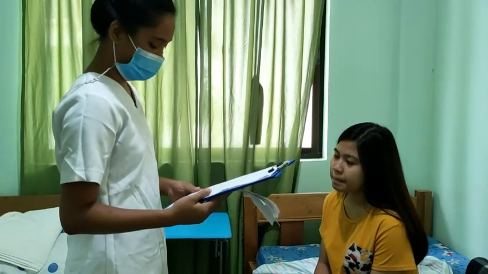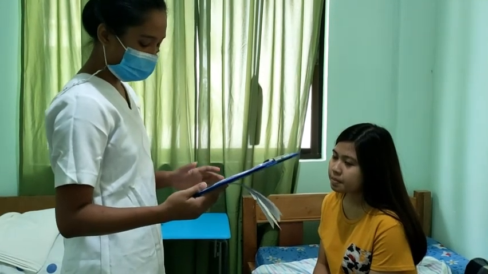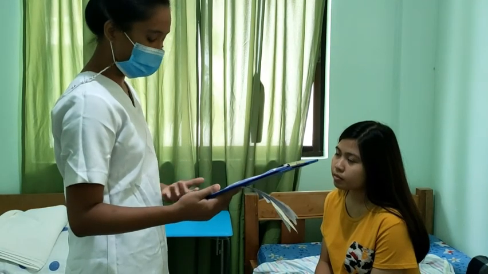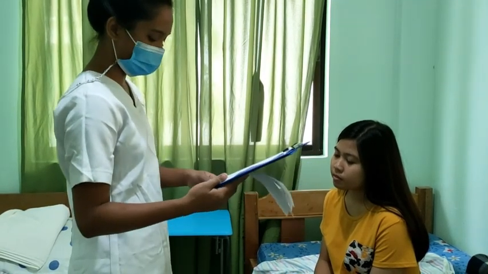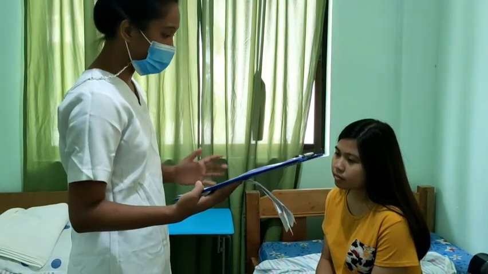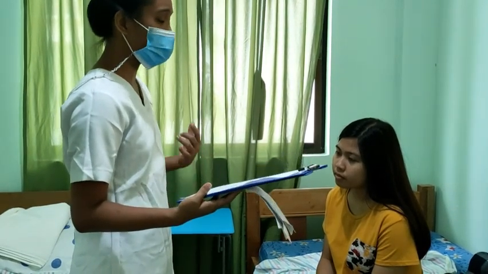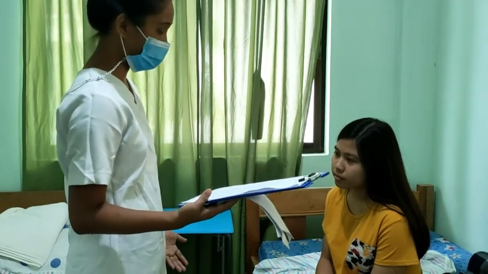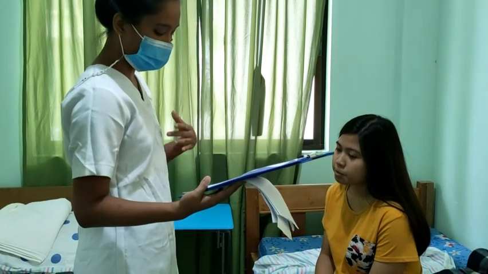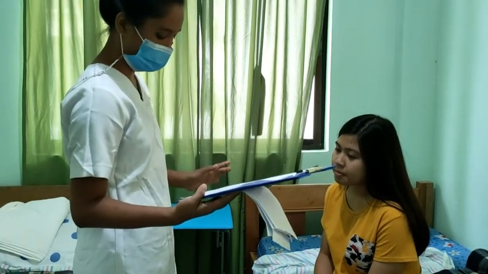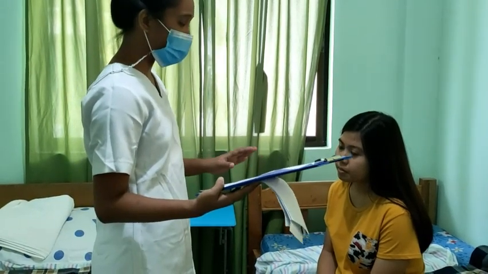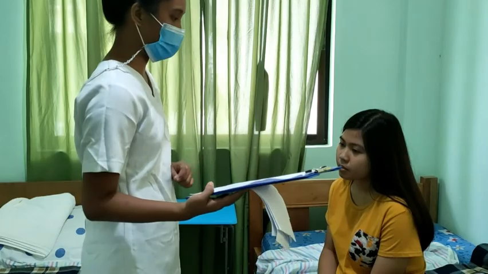From the thorax and lungs, as I heard, you do not have any abnormalities in sounds, such as wheezing, or any signs of abnormalities. In your heart and blood pressure, as I measured your blood pressure, your BP is 120/80, which is normal at your age. Also, as I palpate your precordium and auscultate your heart sounds, there are no abnormalities. And last is your breast. There are no signs of any bulks or lumps.